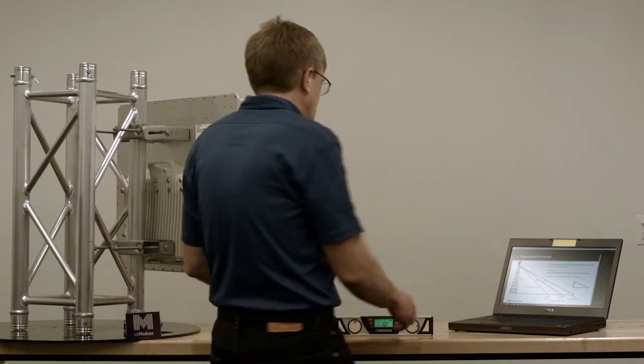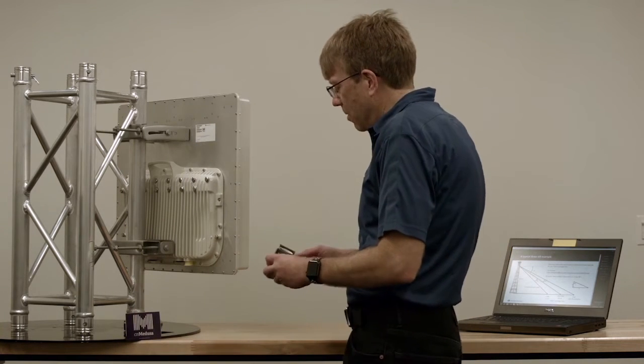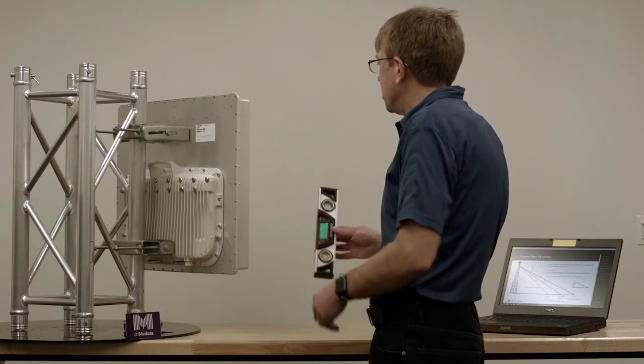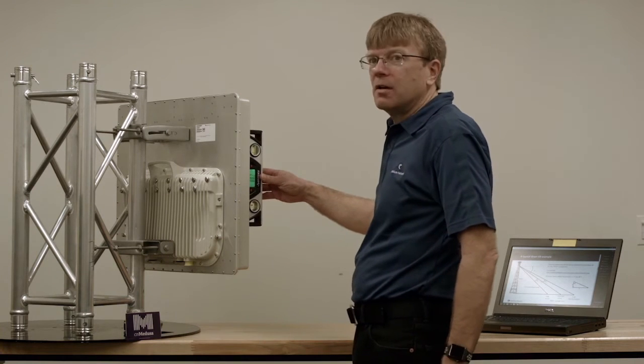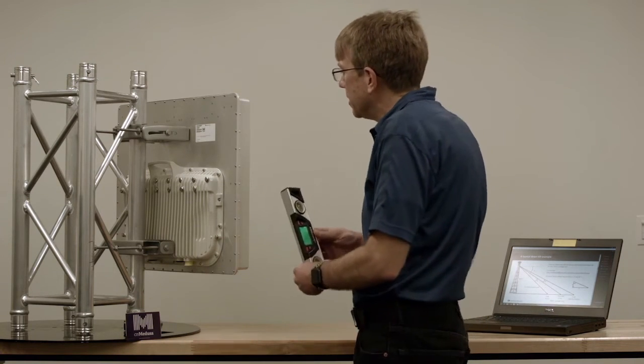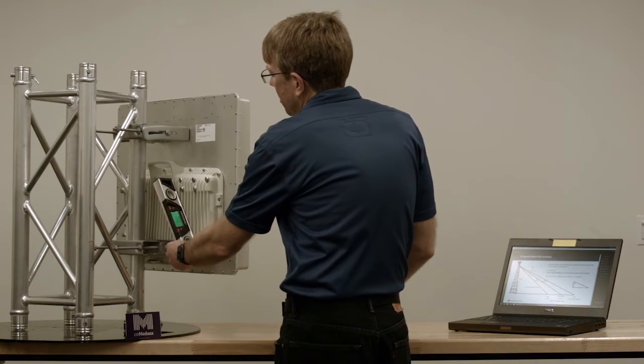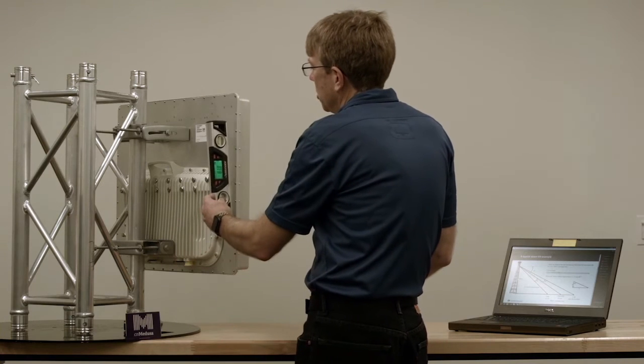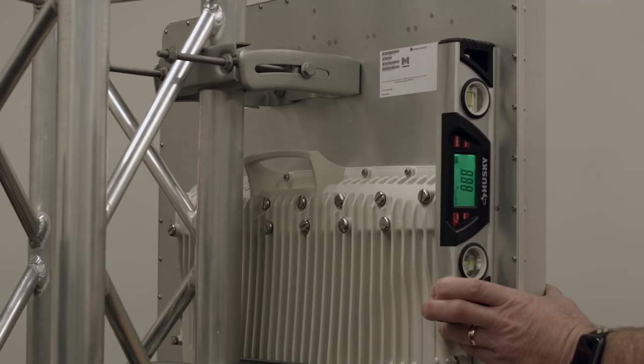Once you get onto the tower, there are a couple of things that you'll need to do. You'll be tempted to put the level on the front of the access point. Don't do that. Don't put the level over here at the back of the access point, the actual device. Make sure that you have the level mounted on the back of the antenna. That is our frame of reference.